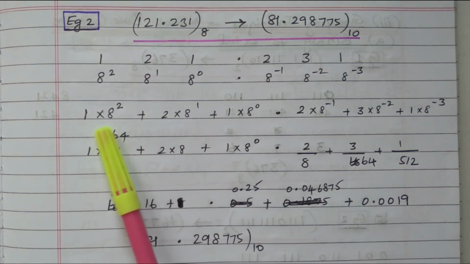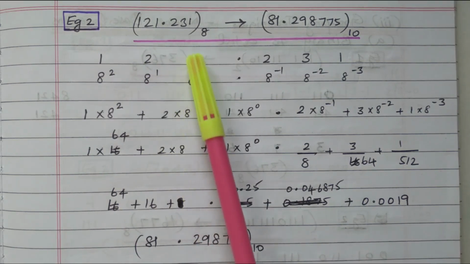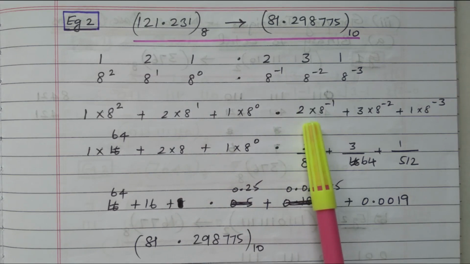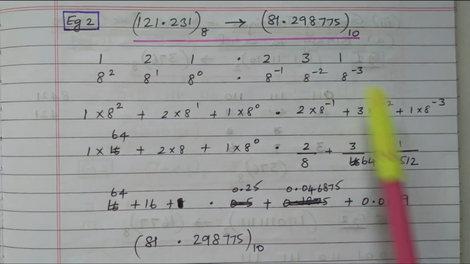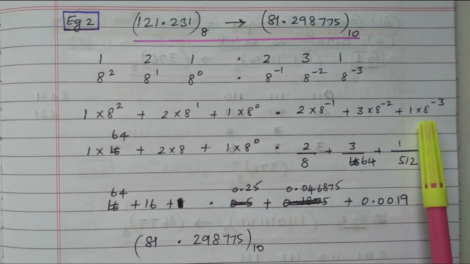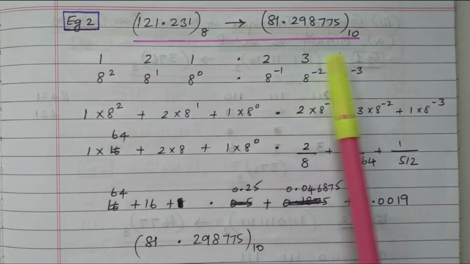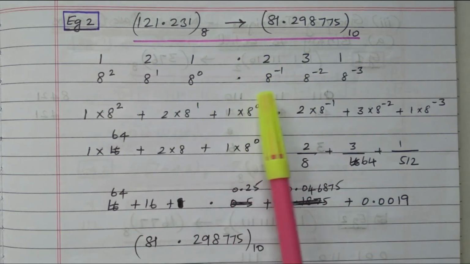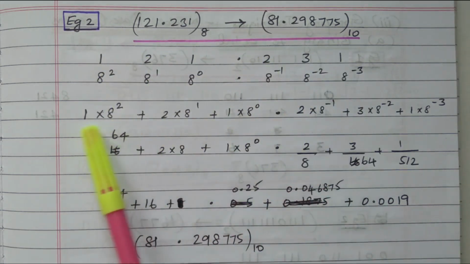1 into 8 power 2. 2 into 8 power 1. 1 into 8 power 0. 2 into 8 power minus 1. 3 into 8 power minus 2. 1 into 8 power minus 3. Right? So these digits are multiplied. So we wrote the octal number first, then we wrote the weightage starting from here 0, 1, 2 to this side minus 1, minus 2, minus 3, and these corresponding digits are multiplied. Now we'll go for the further simplification.